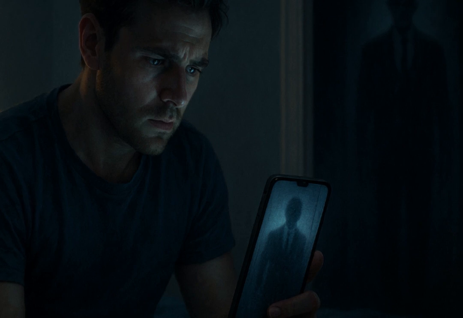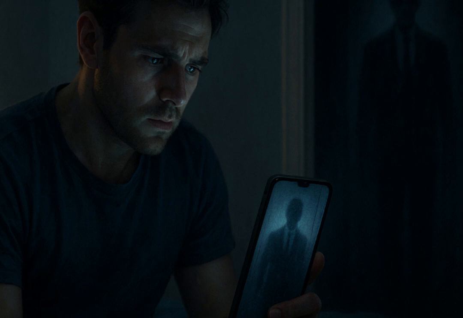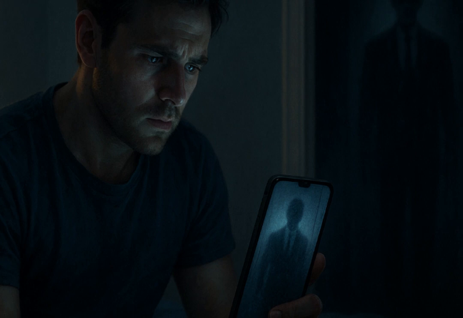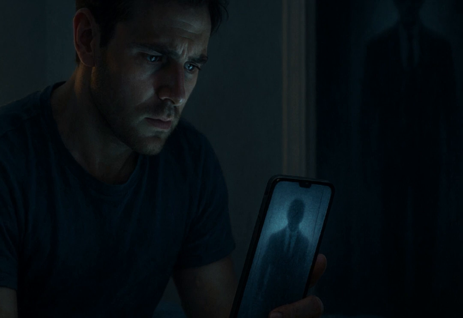I didn't sleep that night. I lay there with my phone clutched to my chest, waiting for a sound, a creak, anything. But there was nothing. Just the low hum of the fridge in the kitchen and the tick of the old clock on my dresser. By morning, I convinced myself it was a glitch. An overlay from an old image, maybe, stuck in memory. But I couldn't get the code out of my head.